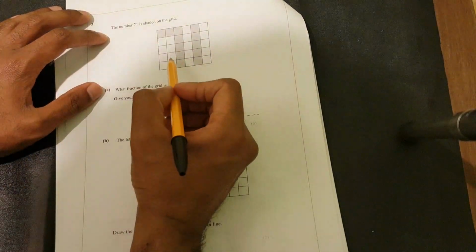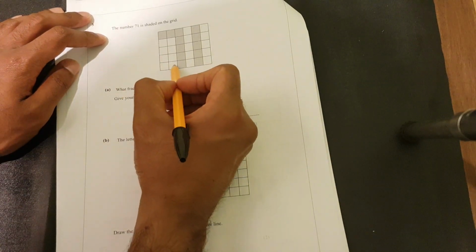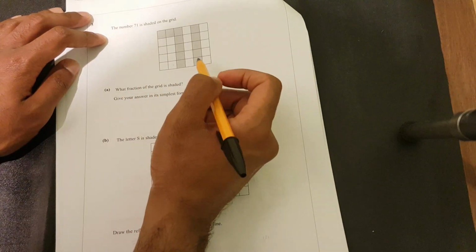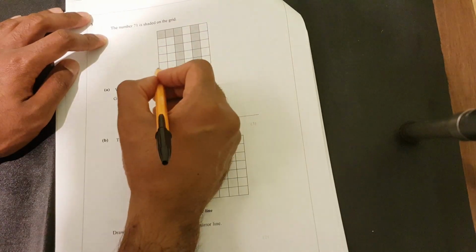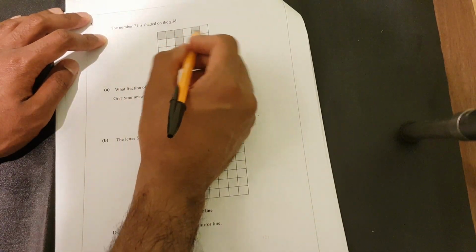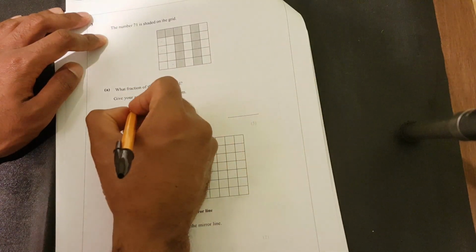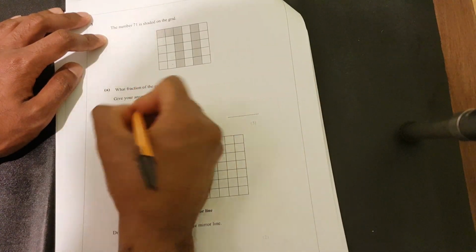Okay, so what we need to do is find out how many numbers are on the grid. 1, 2, 3, 4, 5, 6. How many squares? There's 6 by 1, 2, 3, 4, 5. So there are 30: 6, 12, 18, 24, 30. There's 30, so I know my denominator is 30.